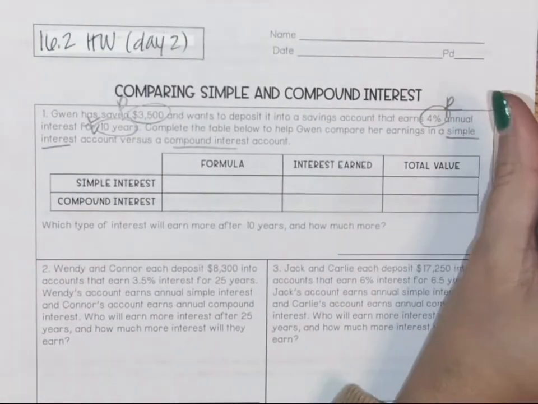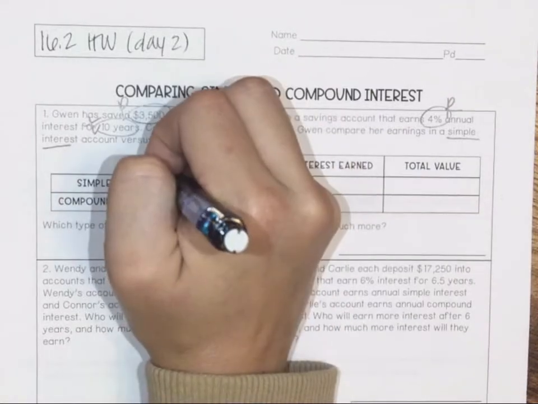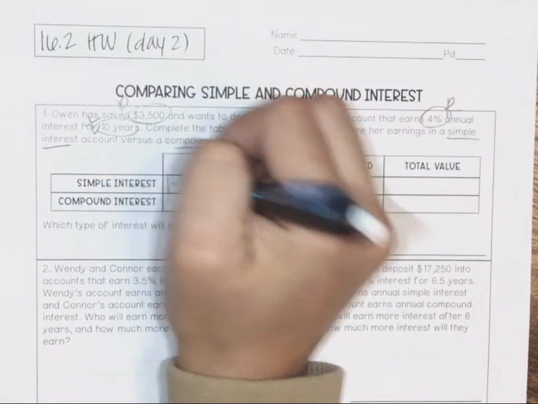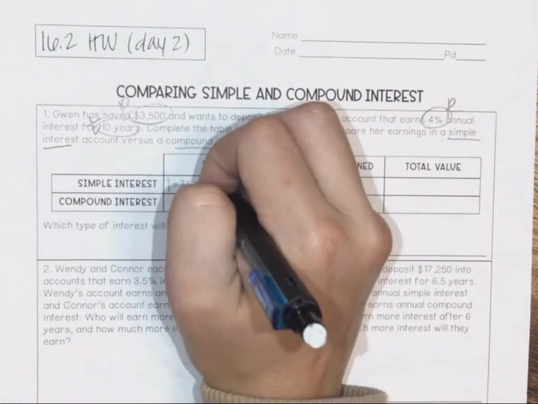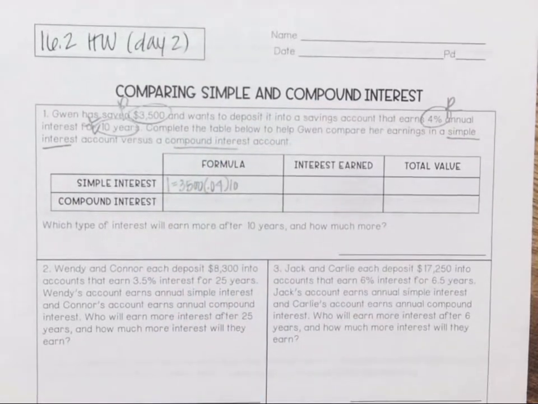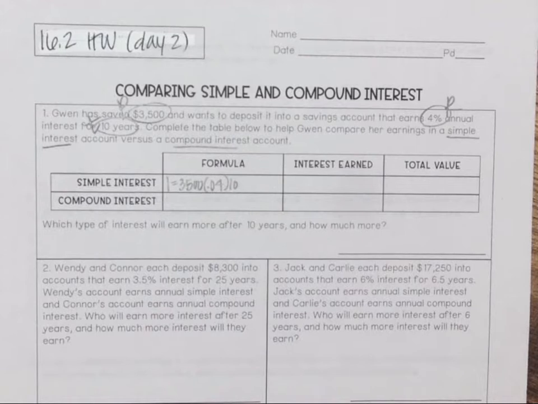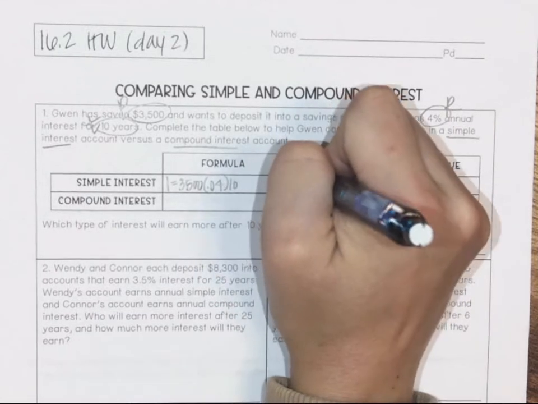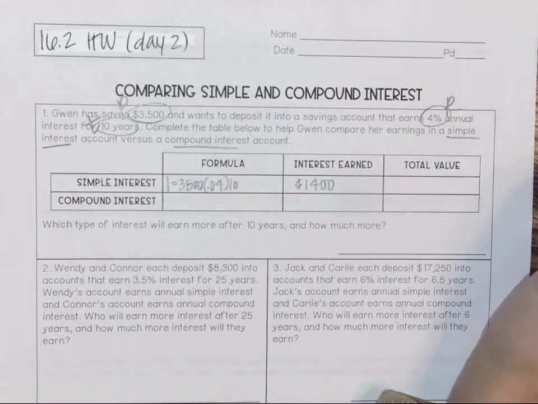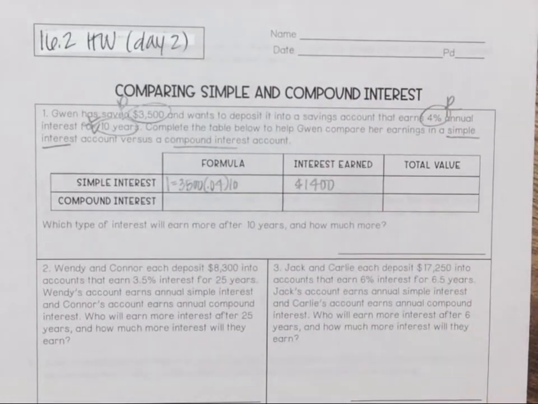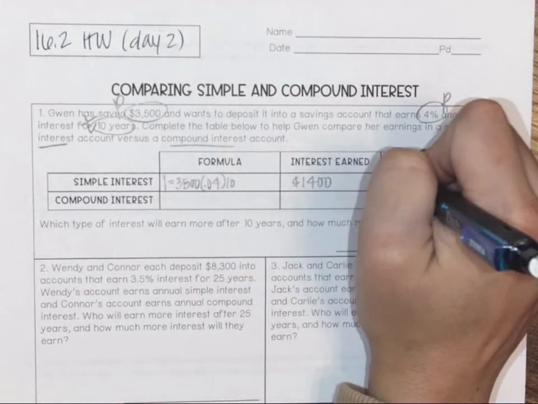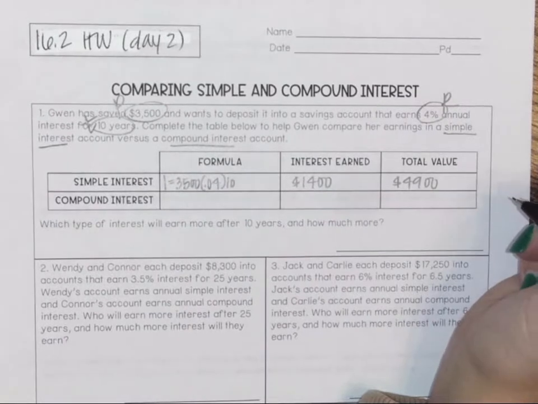So our simple interest formula is going to be I equals 3,500 times my rate of 0.04 times my time of 10 years. I'm going to plug that into the calculator, times 10, and I get $1,400 in interest, and so the total value would be the $1,400 that I earned in interest plus my principal to get $4,900.